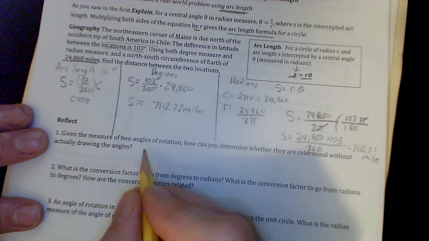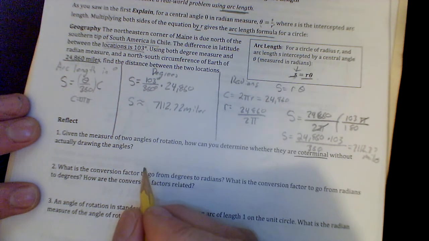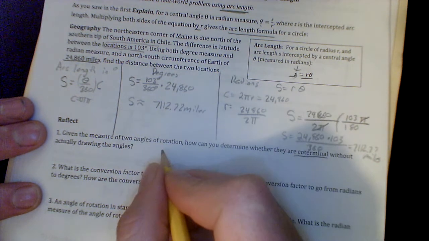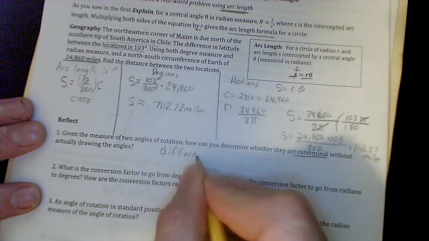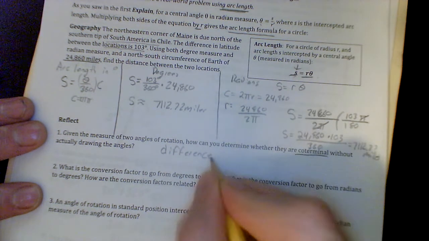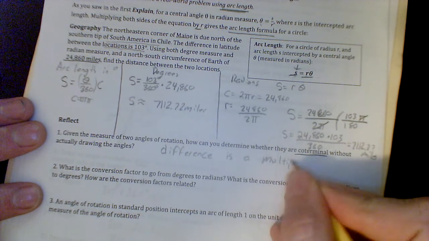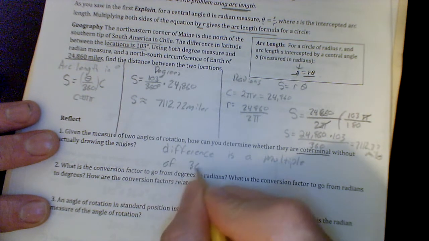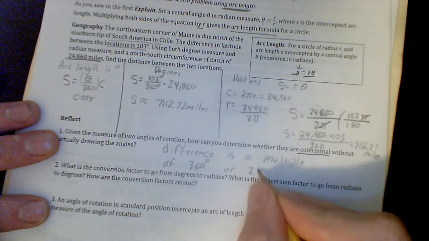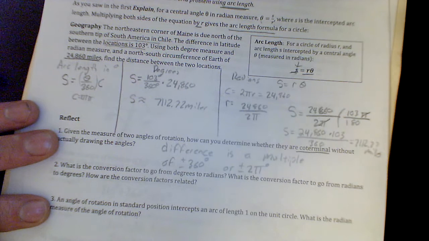So it says, given the measure of two angles of rotation, how can you determine whether they are coterminal without actually drawing the angles? Well, if you remember, I subtract them. So if the difference is a multiple of the distance around the circle, a multiple of the distance in degrees or radians, so it's either going to be a multiple of 360 degrees or 2 pi radians. And we can go either direction, positive or negative.